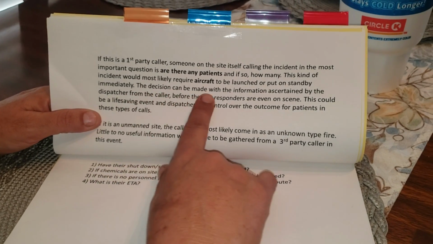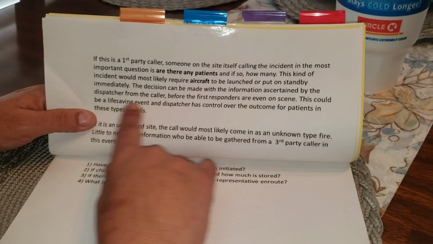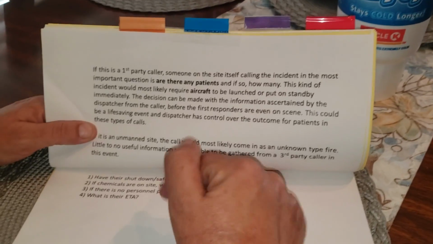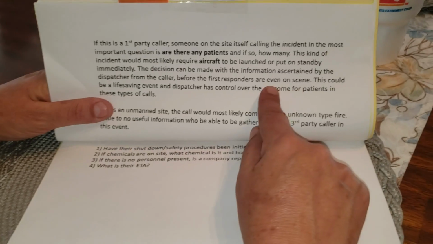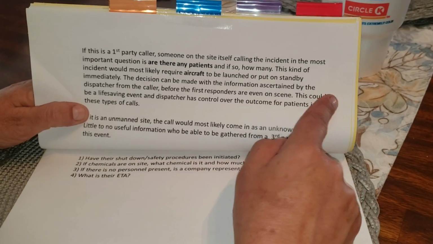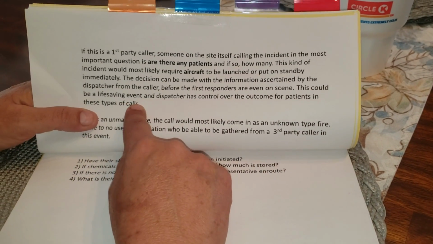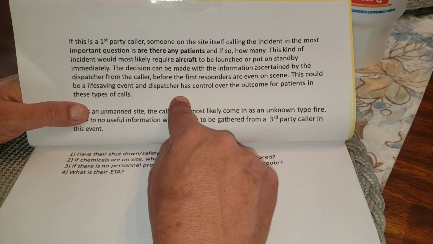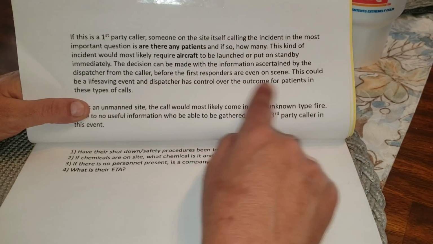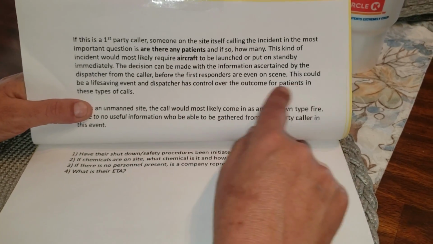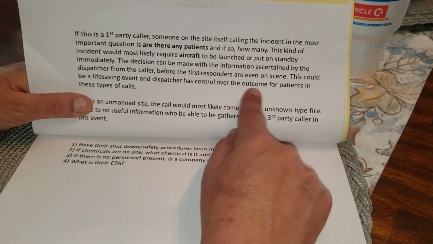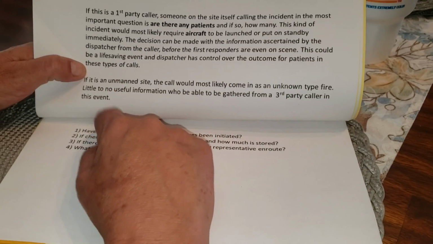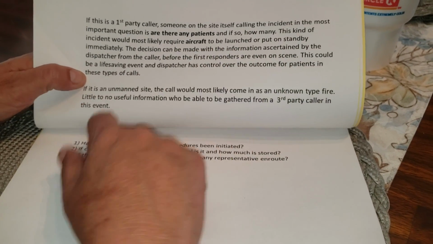So a decision can be made with that information ascertained by the dispatcher from the beginning of the call, that first call, before the first responders are even dispatched or on scene. It could be life-saving because the dispatcher has control over that outcome for better possibility of a survival rate for those patients on that type of call. However we want to word that.